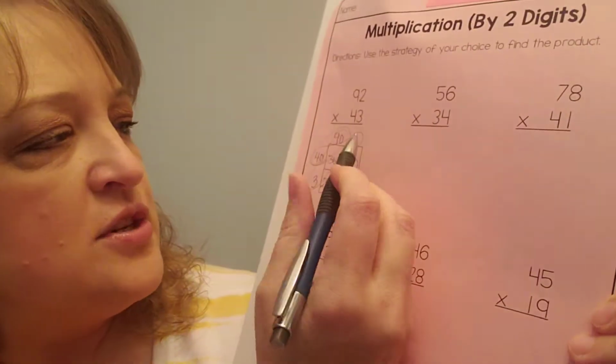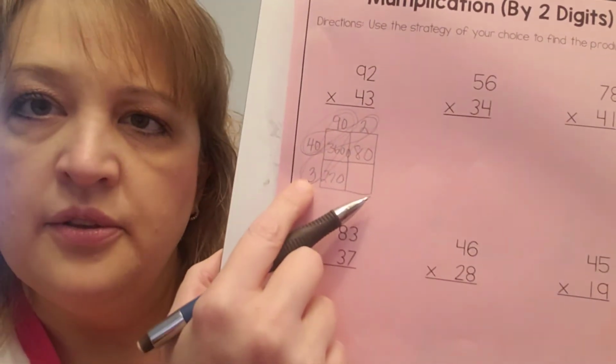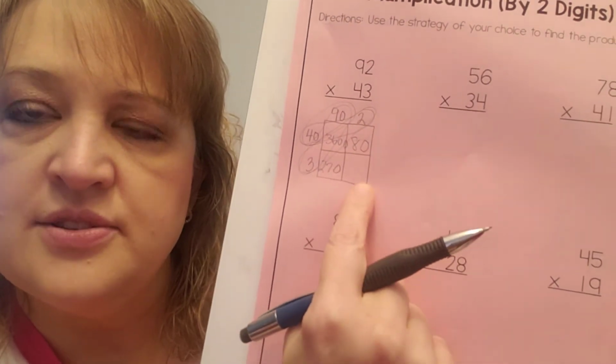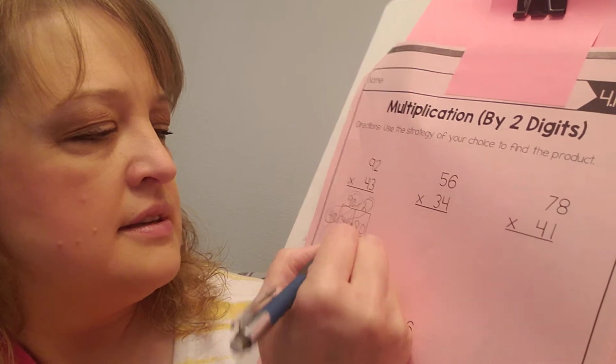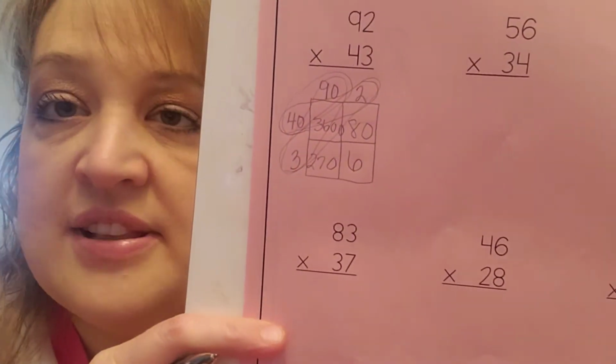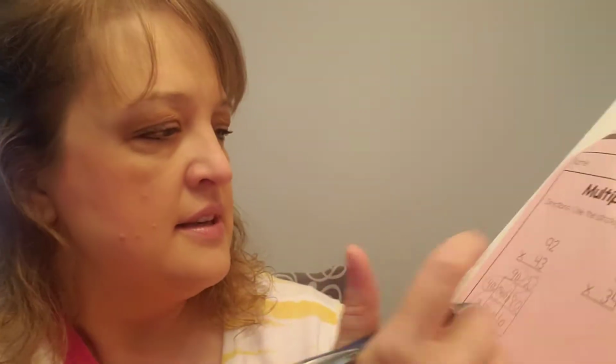And then I'm going to do my last one, which is 3 times 2. 3 times 2, and that answer is going to go here. 3 times 2 is 6. All right. Now, my friends, all I have to do is add up the numbers in those boxes. So I have 3,600 plus 270 plus 80 plus 6.